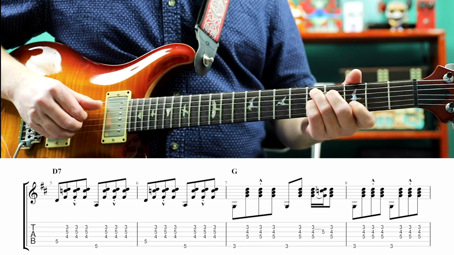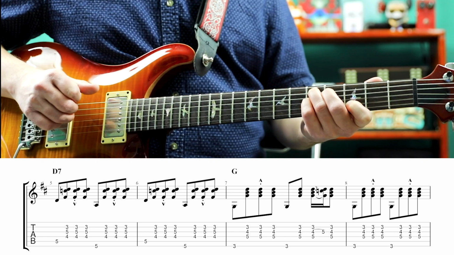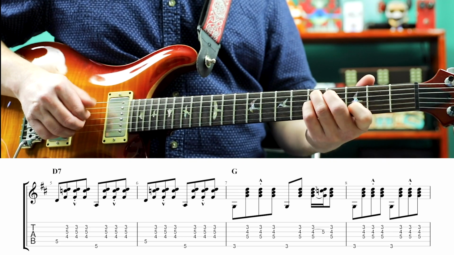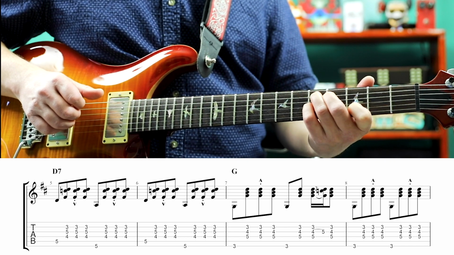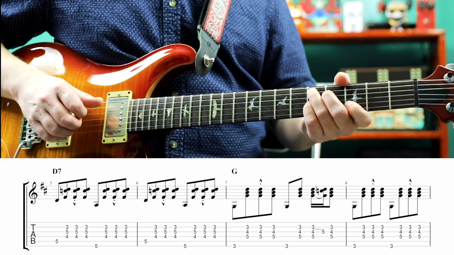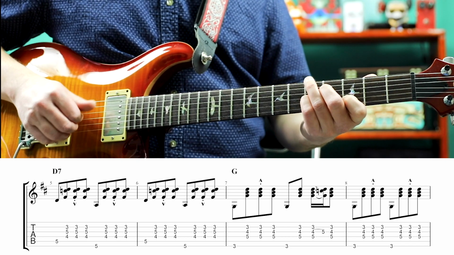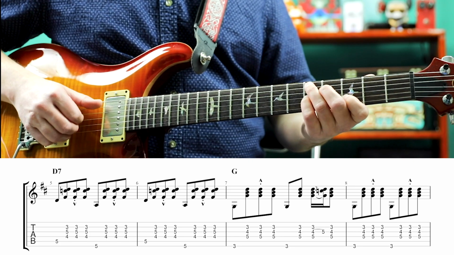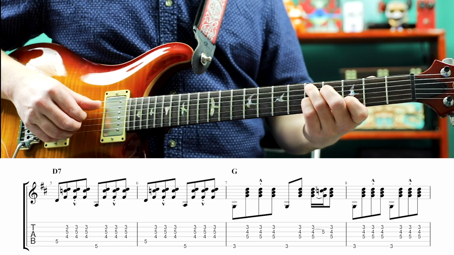Alright, then we have our D7 chord. So it's like a C7 chord, but we move it up 2 frets, and we're in D. So we're not going to play the open E string. And we have the same 2 bass notes, the 5th frets of the 5th and 6th strings.